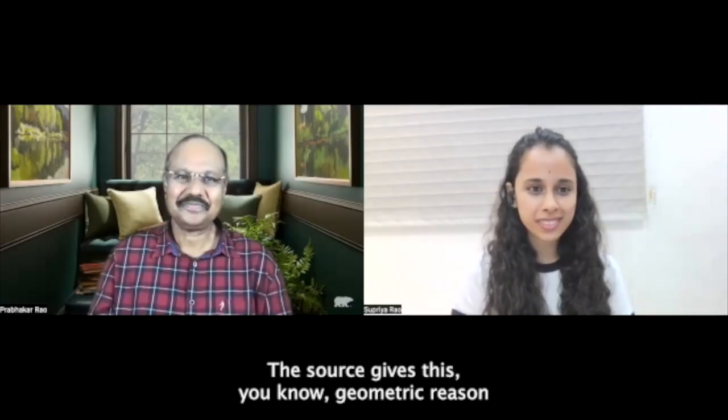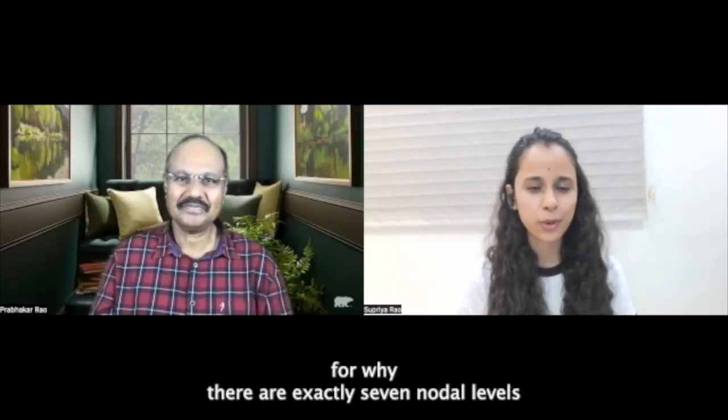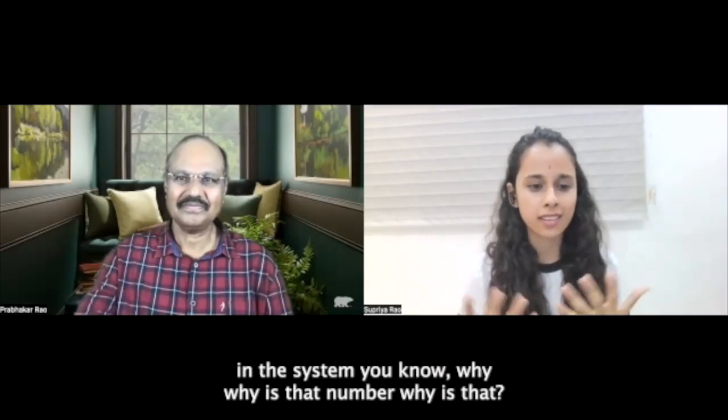Exactly. So the magic number 7 itself is a very special component of our exploration of Moolaprkrithi. And in this podcast, we will explore how this number 7 comes about and what its significance is in the creation of this world, that Maya, that world of illusion that is created. Shall we do that? Yes, let's do that. So give us the geometric reason for why there are exactly 7 nodal levels in the system. Why that number? Why 7?